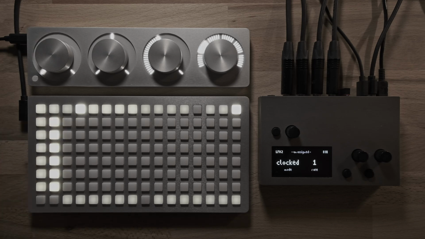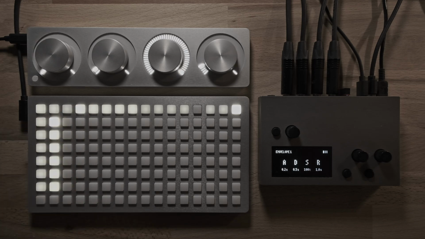Another way of modulating is with the envelopes. So you have one envelope per track which can control the volume of the track. That's the only destination available.